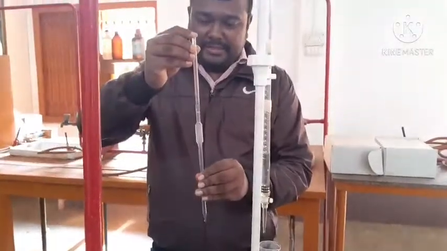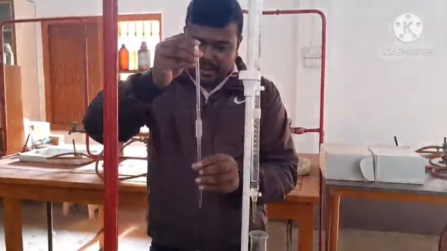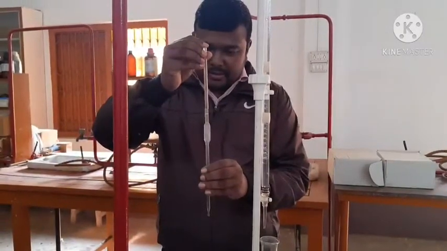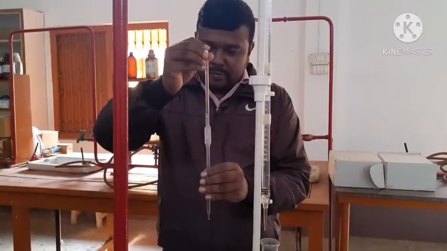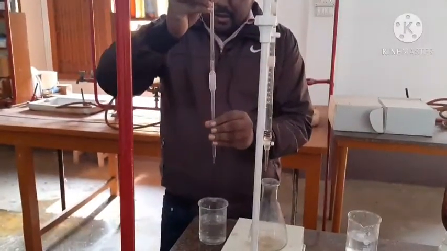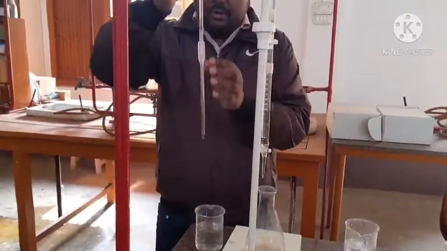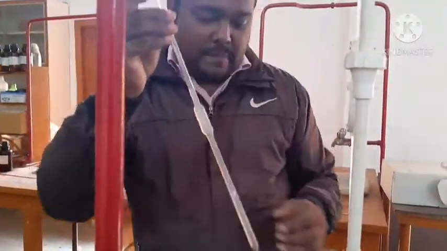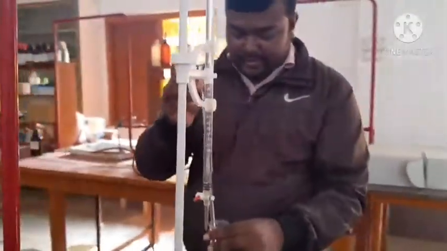Okay, see, it's above 10 ml. So now we have to make it exactly 10 ml. Slowly you have to rotate it, then automatically the pressure will be released and the solution will go down. Now it's at the 10 ml mark. After that we will be taking it in a conical flask.